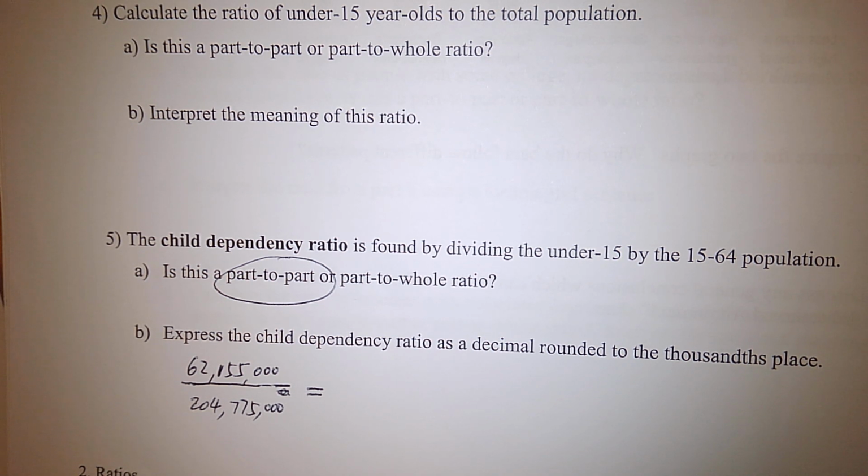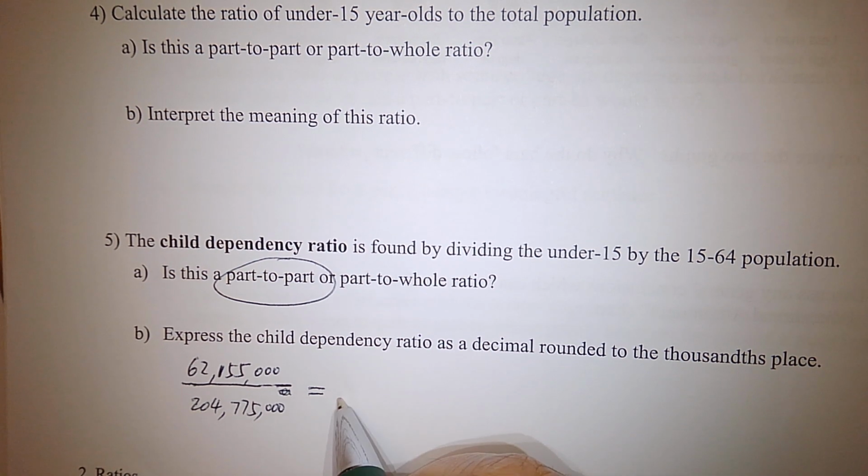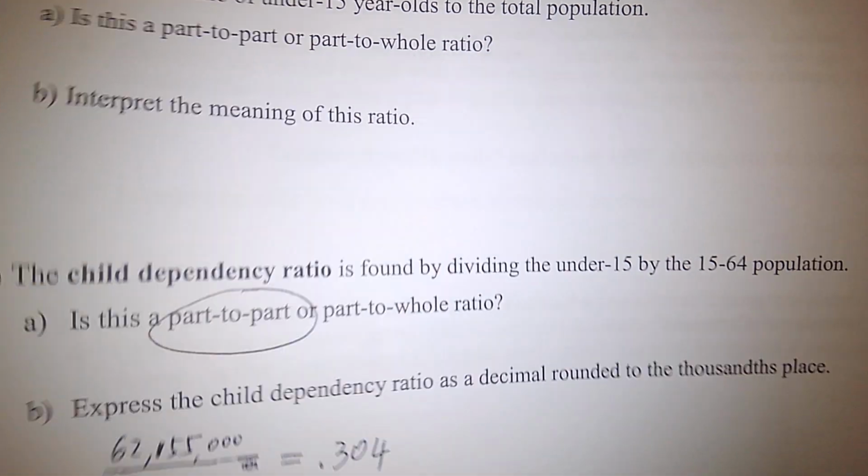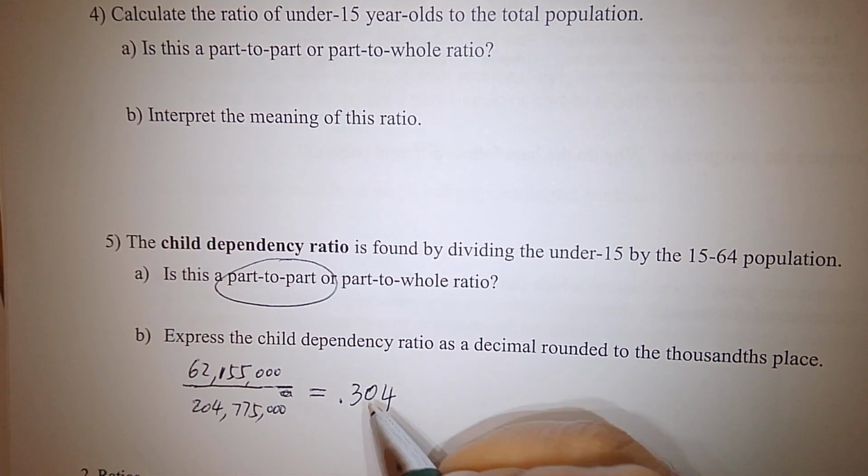62155 divided by 204775. I skip the zeros because they both have zeros. We get 0.3035, and so on. We need to round to the thousandth, right? So we should round this 5 up. That gives us 0.304, so I'm going to write it here. It's going to be 0.304.